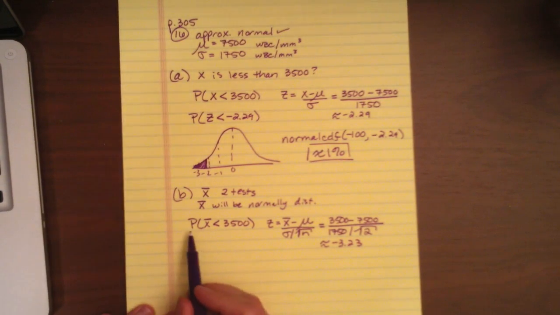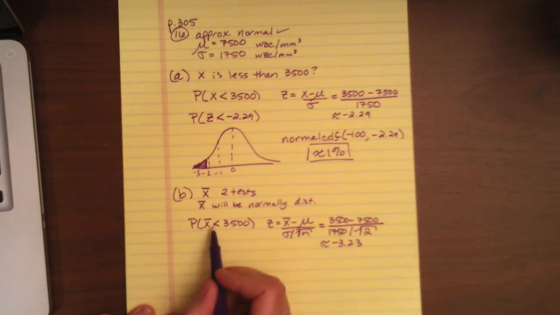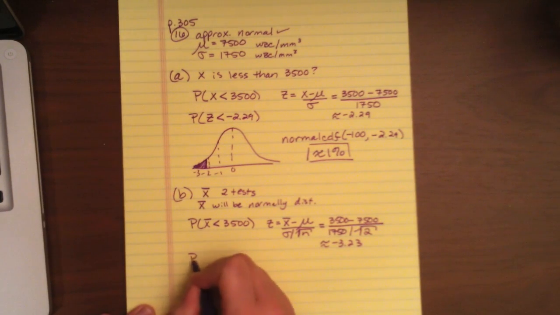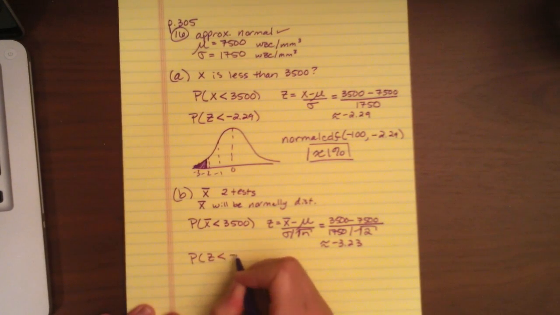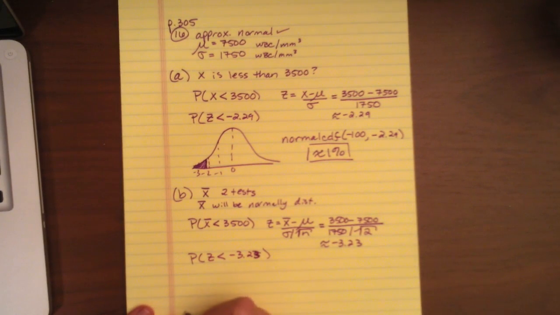Okay, so that's what we get for our z-score this time. So the probability that x bar is less than 3,500 is the same as the probability that z is less than negative 3.23.